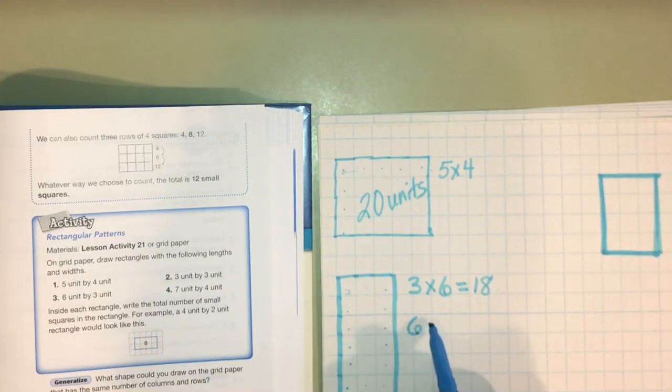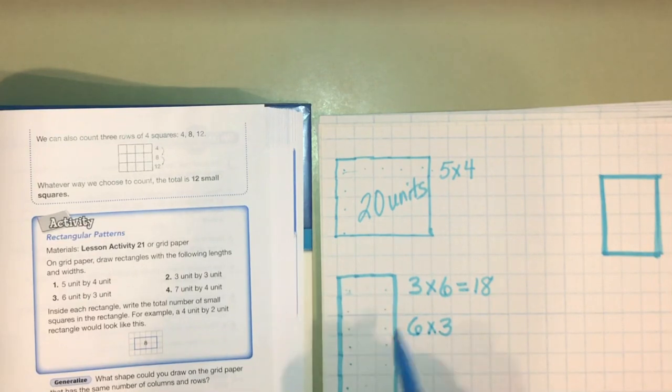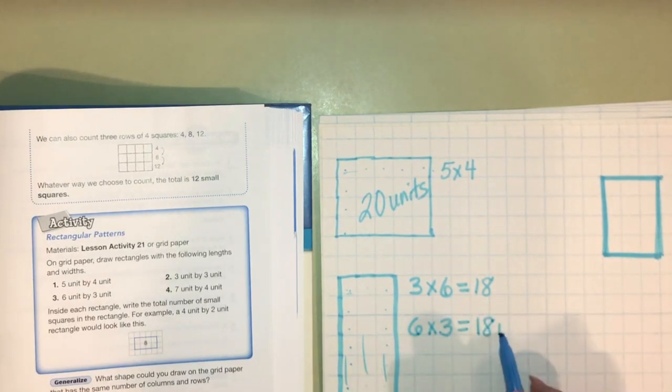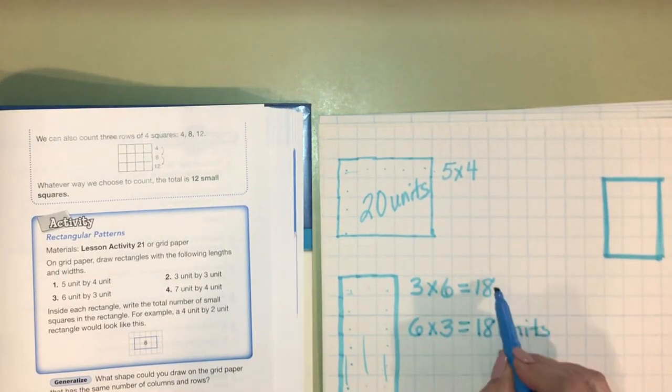That would be 6 times. 6 times I'm counting 3, or 3 times I'm counting 6. Either way, I still have 18 units.